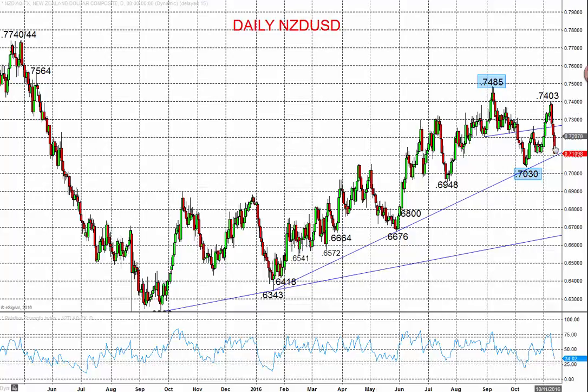However, the subsequent sell-off in here since the US presidential election result, back from 74.03 ahead of the peak there at 74.85, is potentially setting up an even bigger head and shoulders pattern here, with this being the head, the first shoulder over here, and that 74.03 high being the other shoulder. And that would really be fully confirmed down through 70.30.